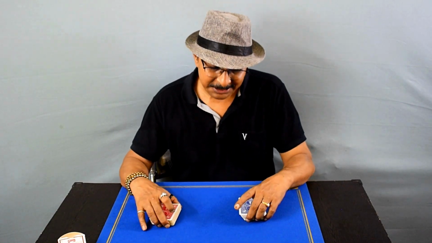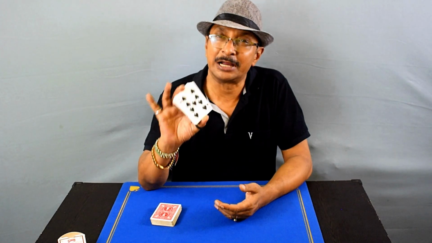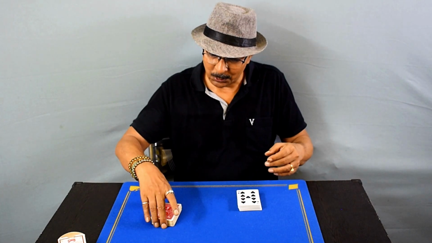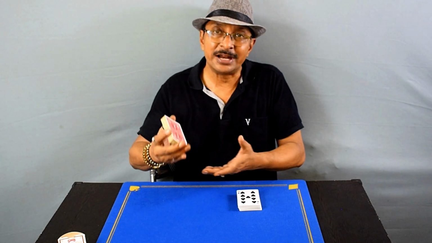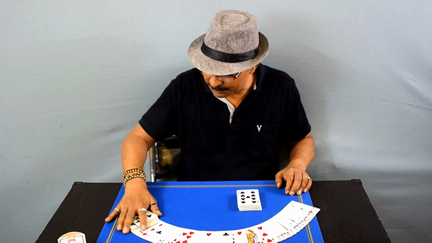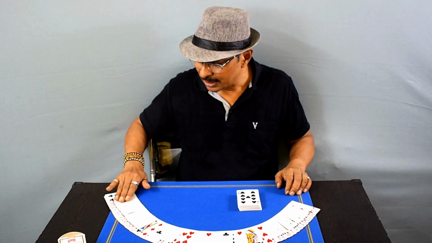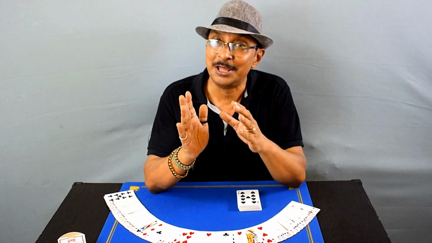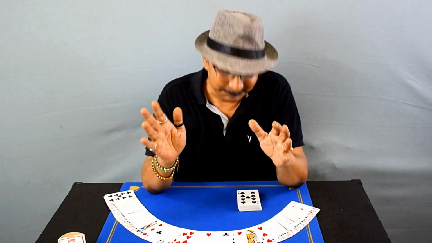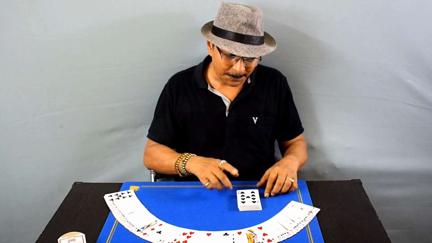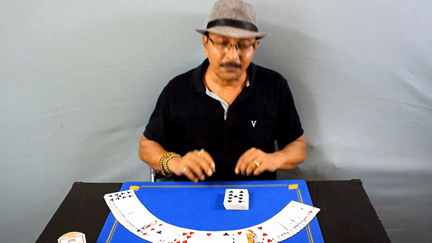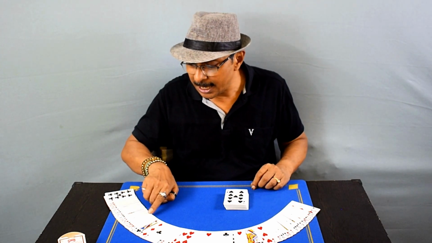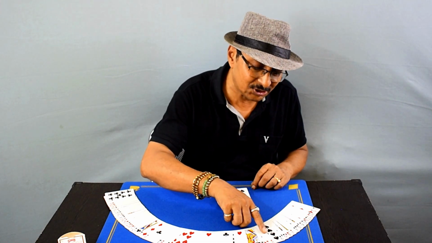By that I mean that you shuffle a blue deck of cards thoroughly and turn it face up like so, and the red deck is ribbon spread on the table. This is the preparation, this is the setup you are doing when there is no spectator. Now here is the top card, which is 9 of spades. So you look for the 9 of spades here, and 9 of spades is here.